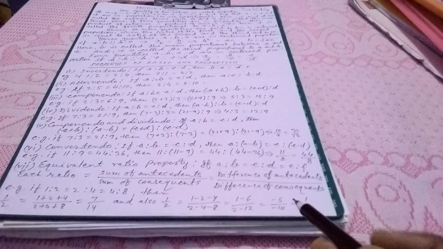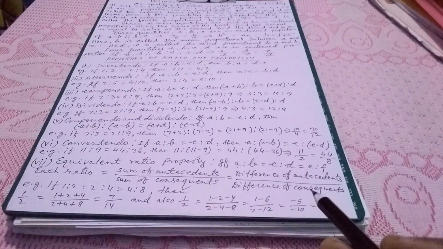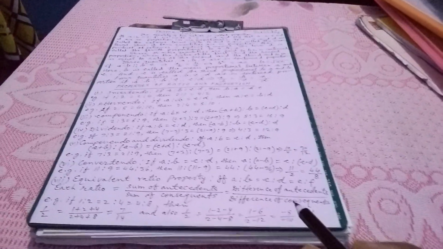So in this way, we are using the properties of proportions and ratios in our mathematics.